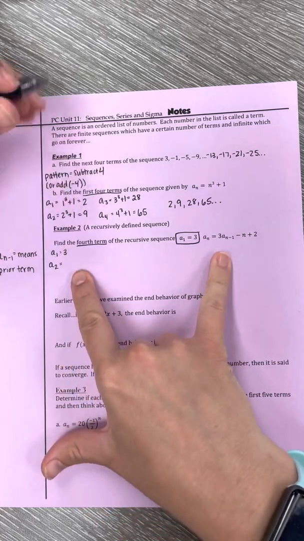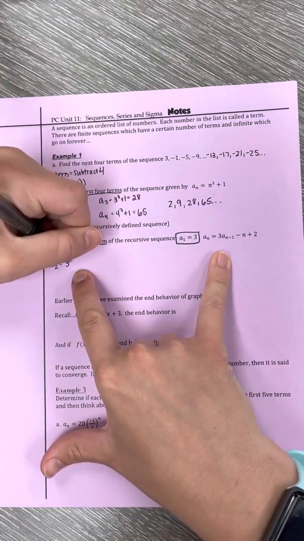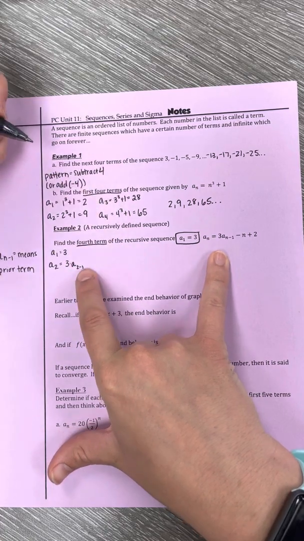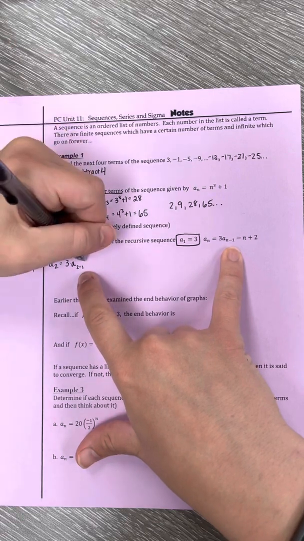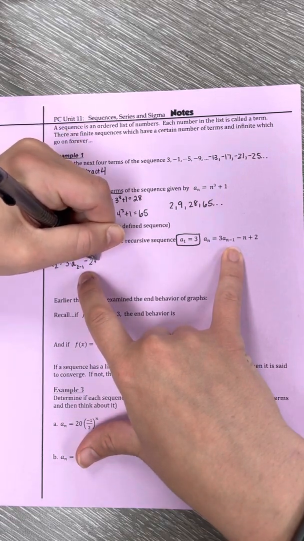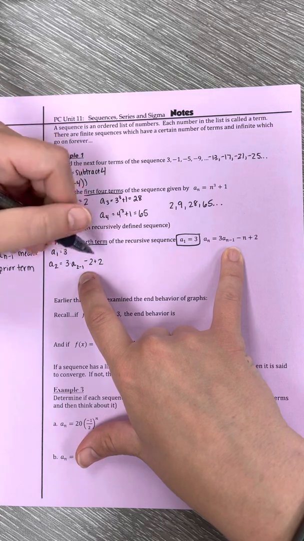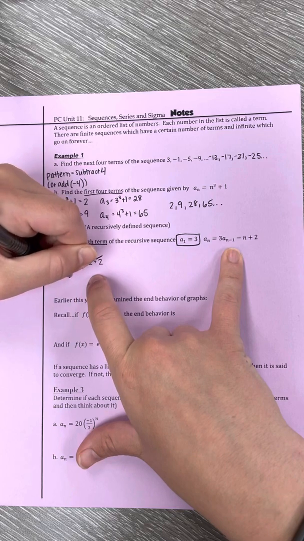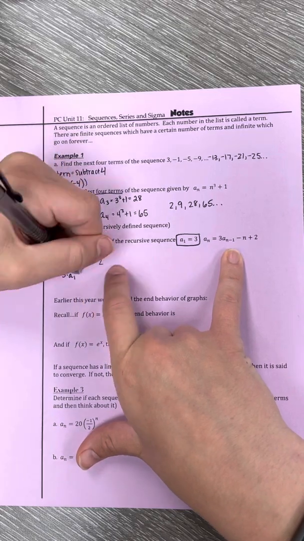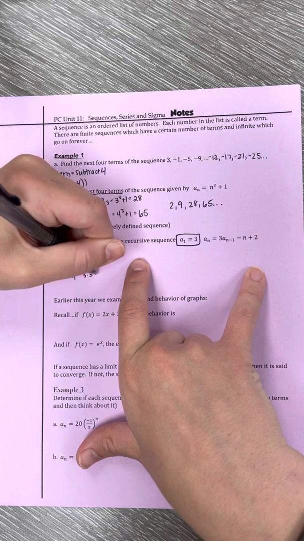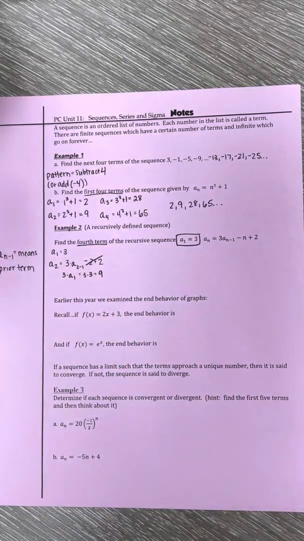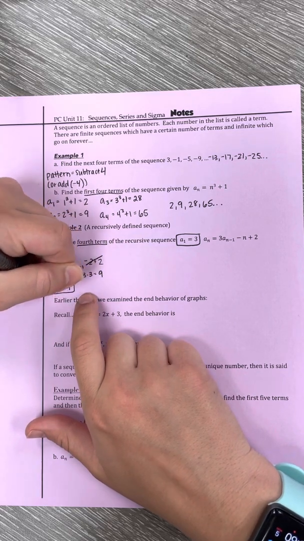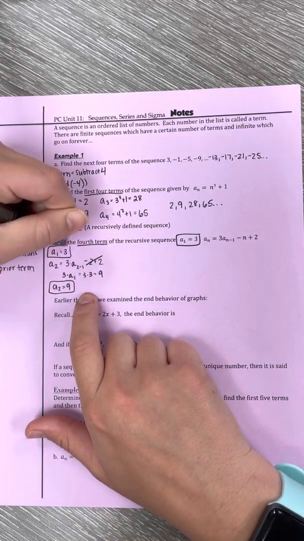a2 is 3 times a_(2 minus 1), which is a1, minus 2 plus 2. All right, so luckily, because it's minus 2 plus 2, we can just cancel that out. So this is just, again, 3 times a1, 3 times 3, which is equal to 9. All right, so now I know that a2 is equal to 9. Okay, we know that a1 is equal to 3.